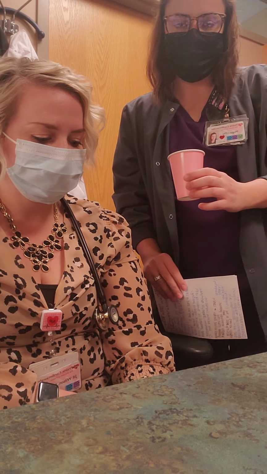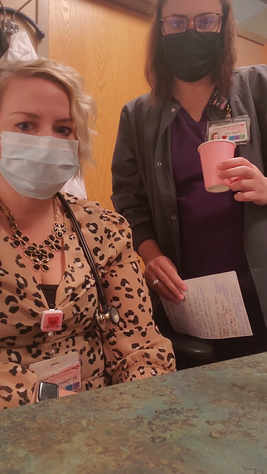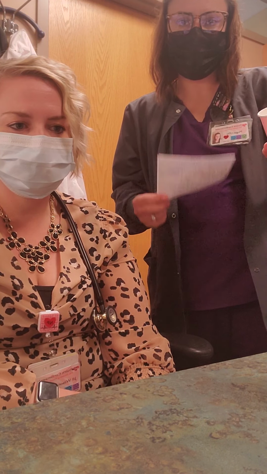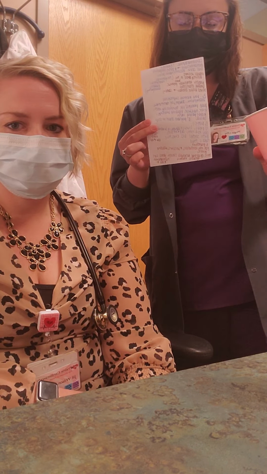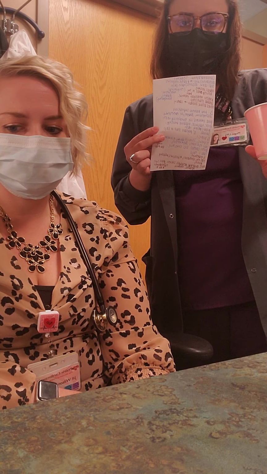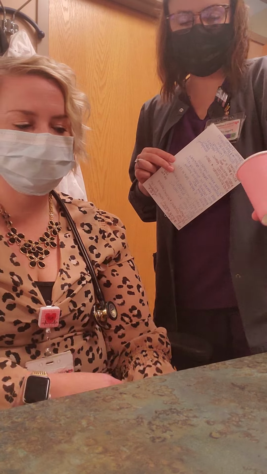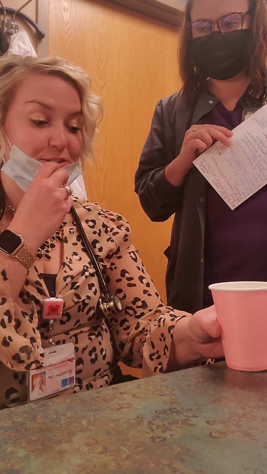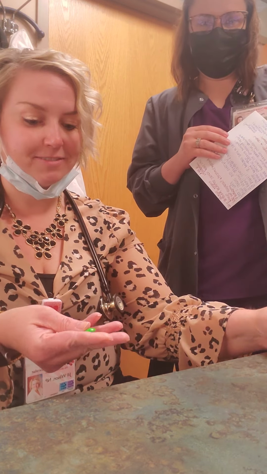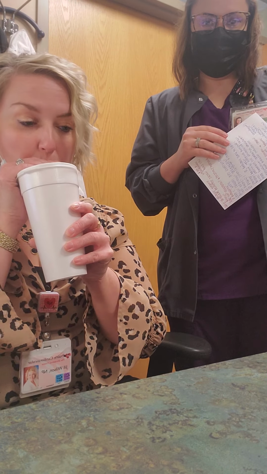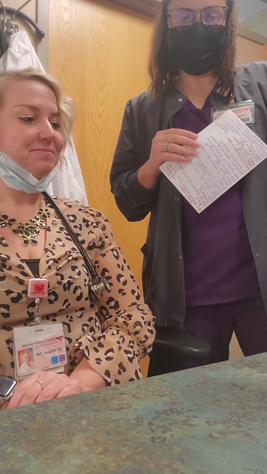Okay, so this is our patient Jill, and she has a new onset seizure disorder. She is going to take Tegretol 100 milligrams. She has been given all the instructions of side effects and things to look for. She'll be going home on this medication to help with her seizures. Do you have any questions? I do not. Thanks, Jill.